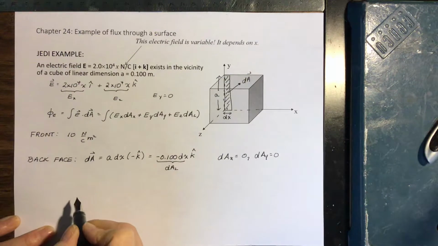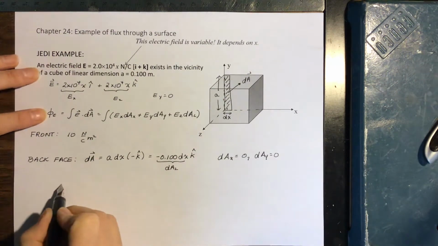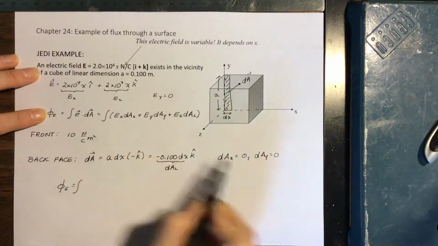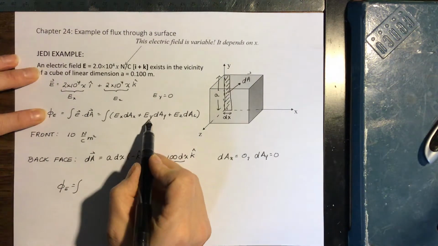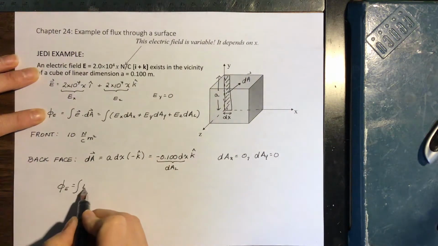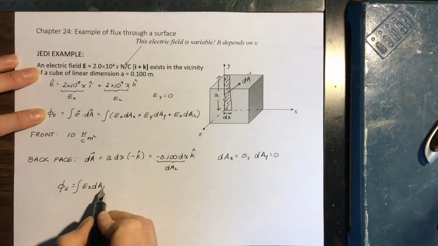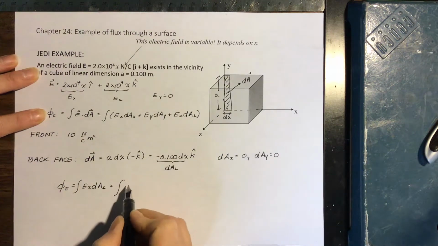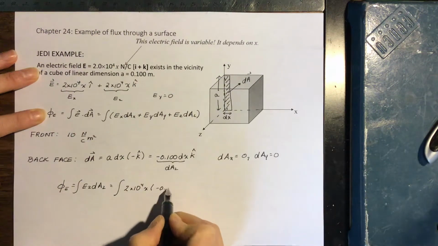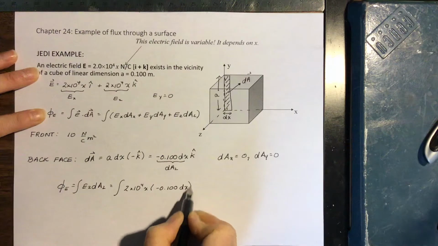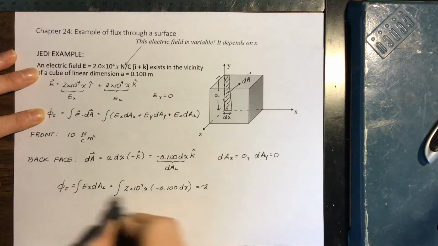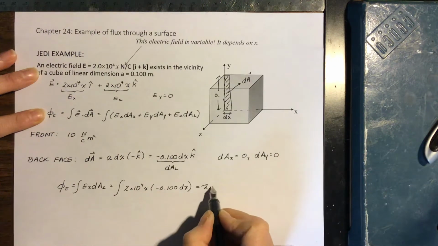So let's put these things together. To find our net electric flux, it's going to be the integral of Ex times dAx, that part's going to be 0, Ey times dAy, 0 times 0 to give 0, and we're left with just the z parts, Ez times dAz. So let's fill that in. We've got the integral of 2 times 10 to the 4 times x times minus 0.100 times dx. Take our constants out front, we get minus comes out front, 2 times 10 to the 4 times 0.1 gives us 2 times 10 to the 3.